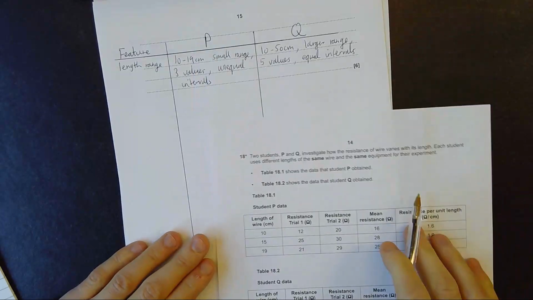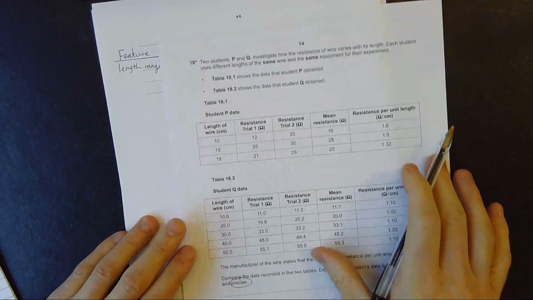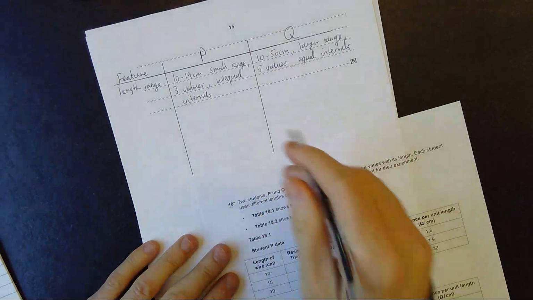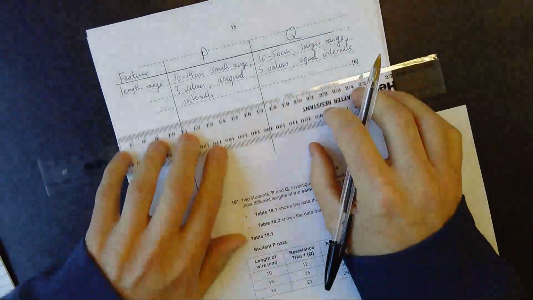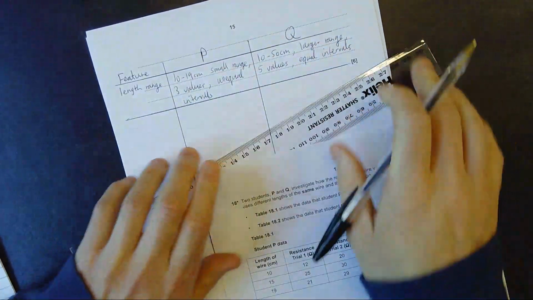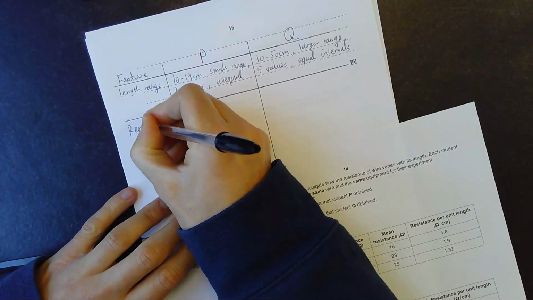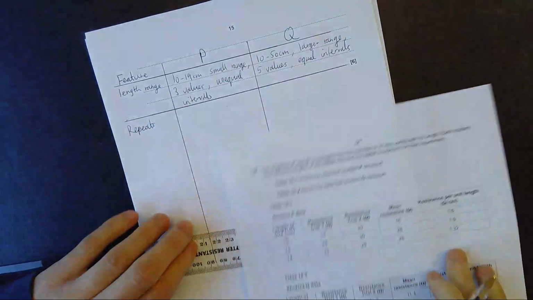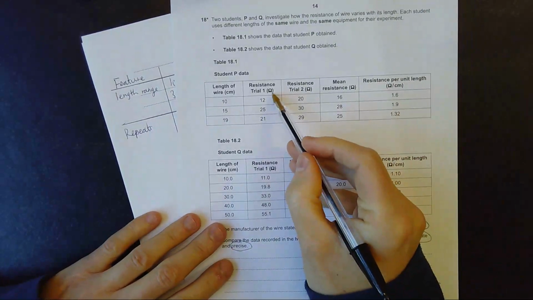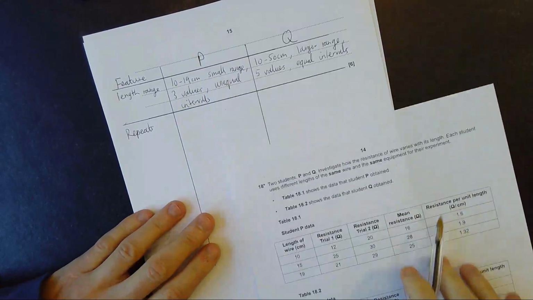Okay, next thing we can have a look at is their repeats. So let's compare the repeats for the two. Let's do a little line across here. For this one, there's not such a big difference between them really. They've both done 2 trials, so they've both repeated each measurement twice.